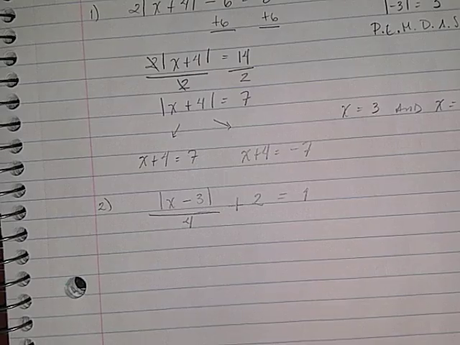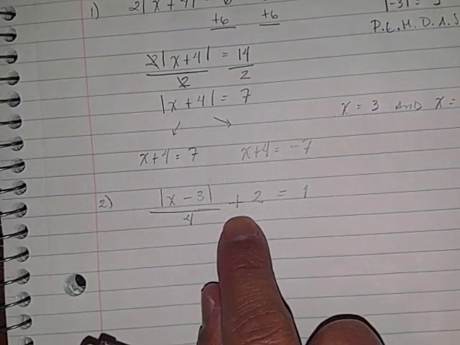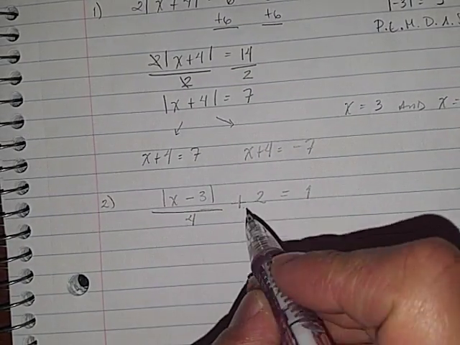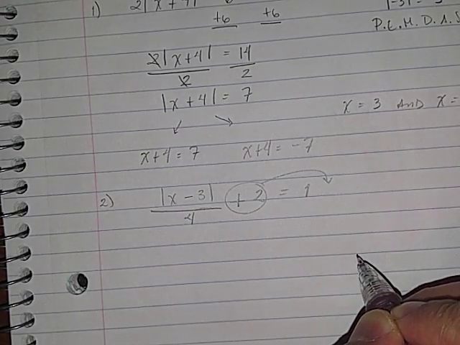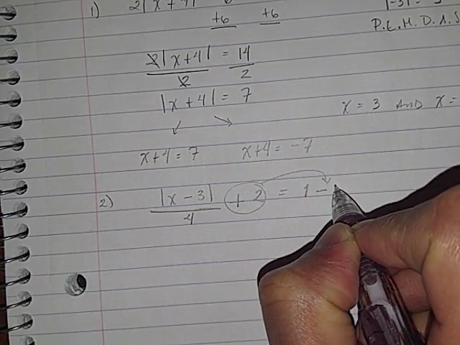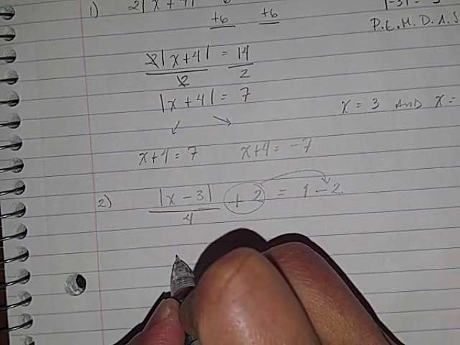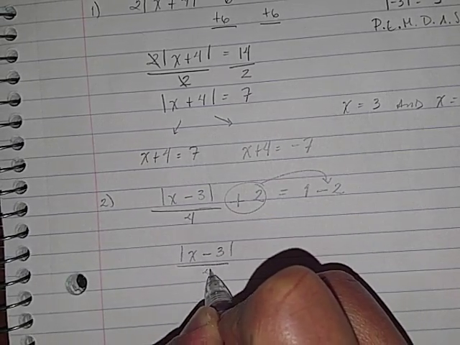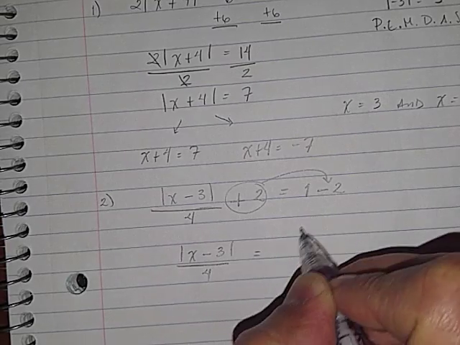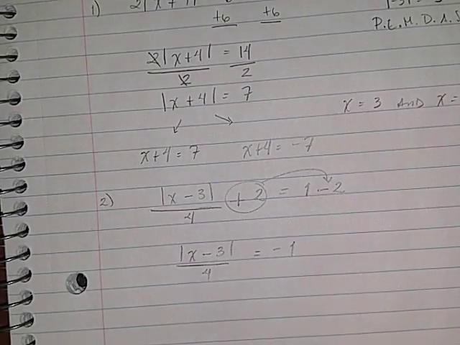Let's do another one, guys. Same thing, undo addition and subtraction. So let's go ahead and undo that. I teach my students to just take it over across, and it's going to become a minus. So we're left with the absolute value of x minus 3 divided by 4 is equal to 1 minus 2. Be careful, that is negative 1.